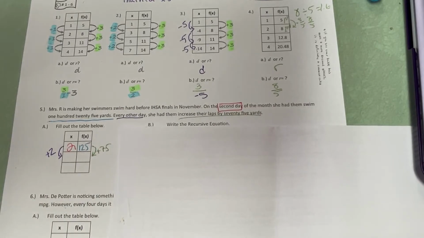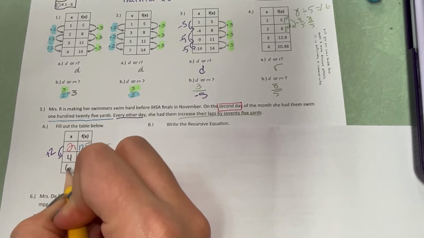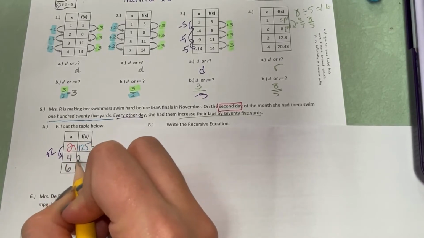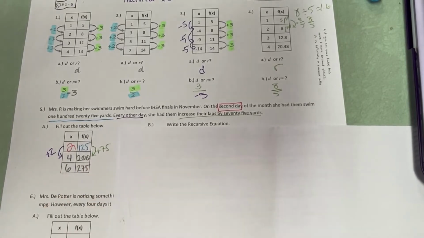So when we finish up our table, we're gonna have 2 plus 2 is 4, 4 plus 2 is 6. 125 plus 75 is 200. 200 plus 75 is 275, okay?